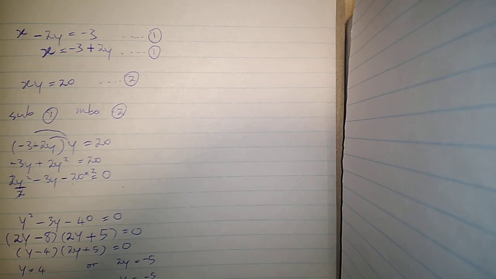This is a grade 11 final paper, which is based on the syllabus of the whole year of grade 11. Now we are on to question 2 of the final paper. So 2.1.